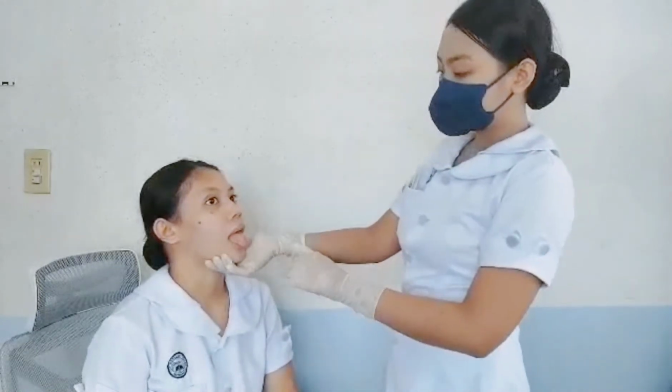Inspect the dentures. Ask the client to remove complete or partial dentures. Inspect their condition, noting in particular broken or worn areas. In the assessment of the tongue or floor of the mouth, inspect the surface of the tongue for position, color, and texture. Ask the client to protrude the tongue.